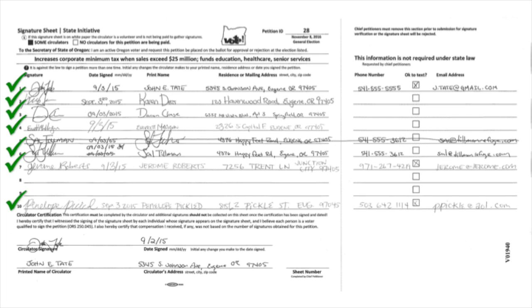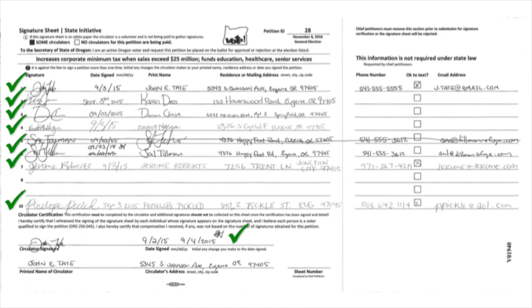So here it looks like John Tate accidentally got the date wrong. He forgot that it was the 3rd, thought it was the 2nd, but he can easily fix that. In the circulator portion, you don't want to cross anything out. Instead of crossing it out, you can just write the correct information next to it and initial the right date, and that'll work just fine.